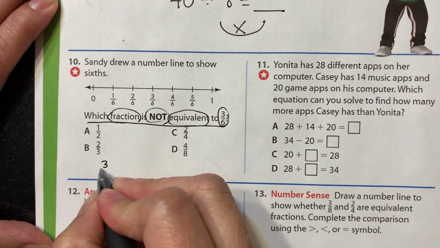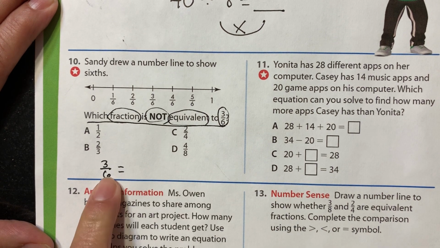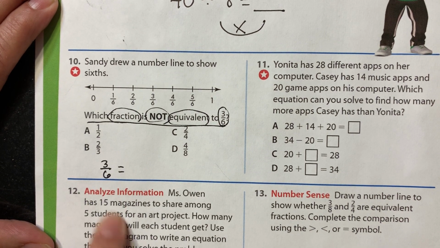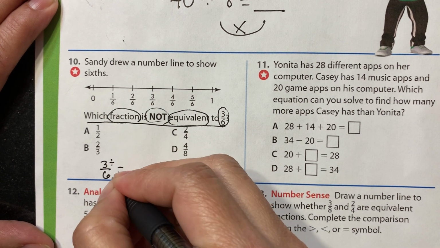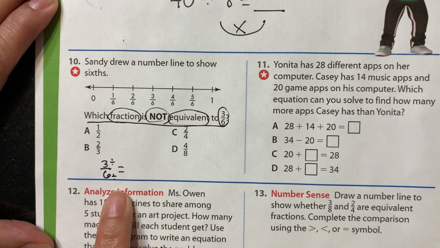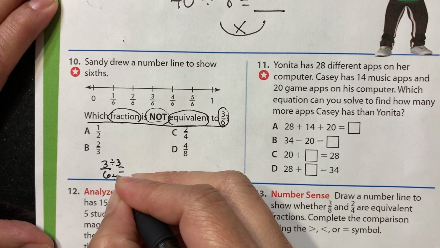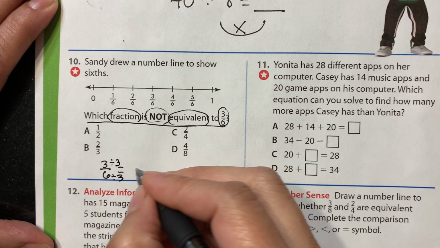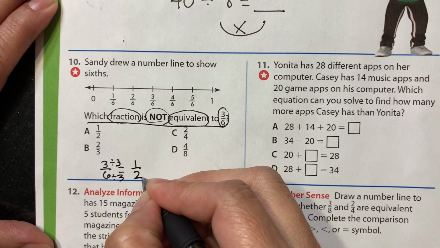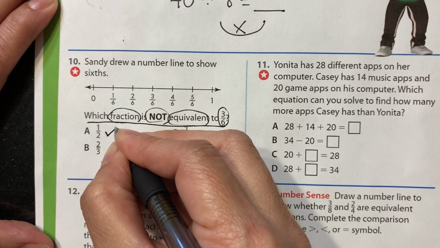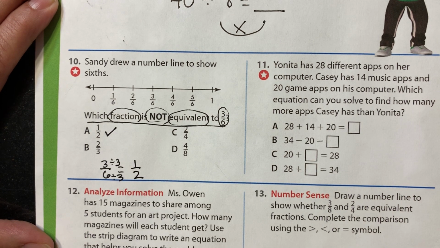So I'm going to start with 3/6 right here. And automatically, I see it is a large denominator. Because it's a large denominator, I'm going to use division. So I use division, and I could actually divide 3 by 3 and 6 by 3. And when I do that, I get 1/2. So I see the right answer right here, but that's not the one that I want.